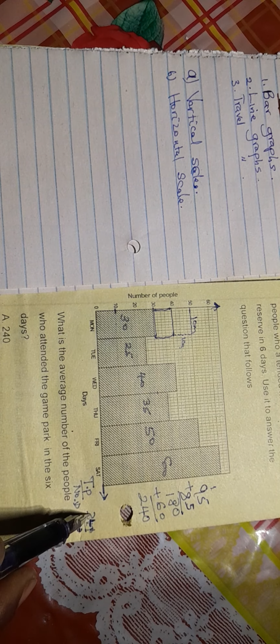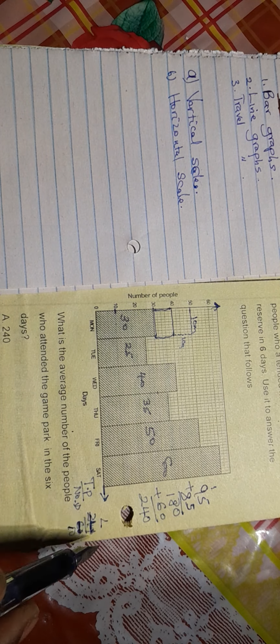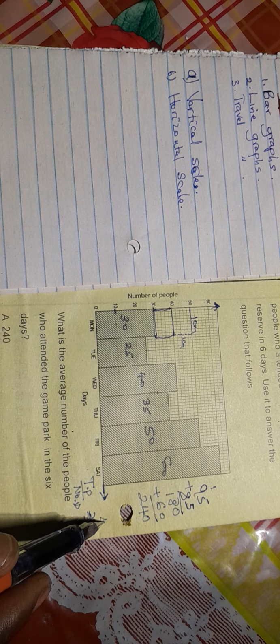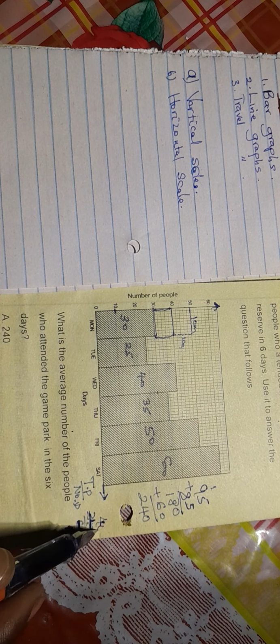So this one will divide 6, 10, 6, 4, 6 days, 6 days. 6 divides here, 240, 40.